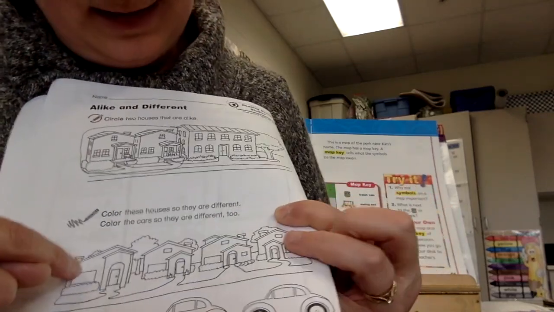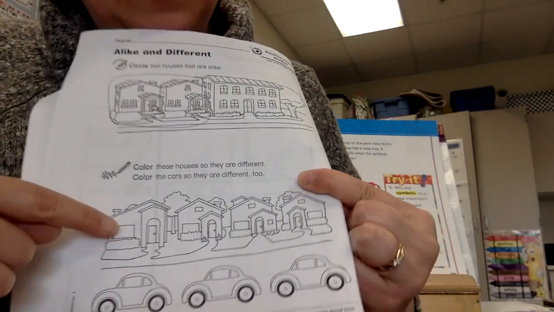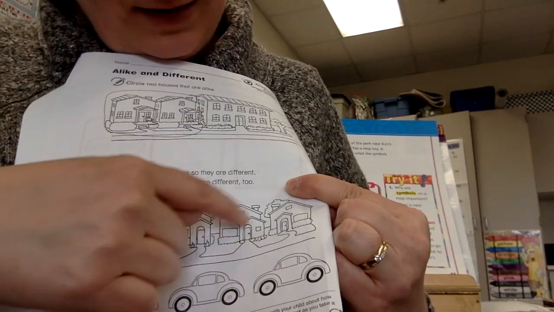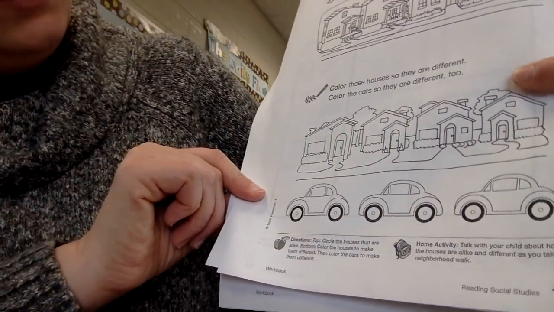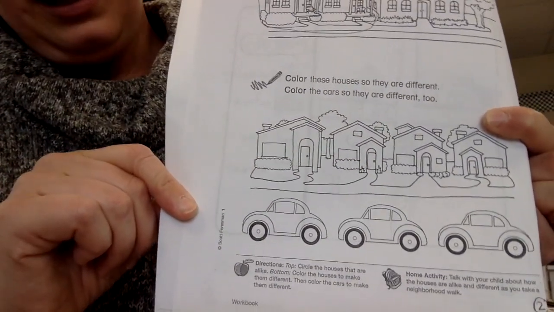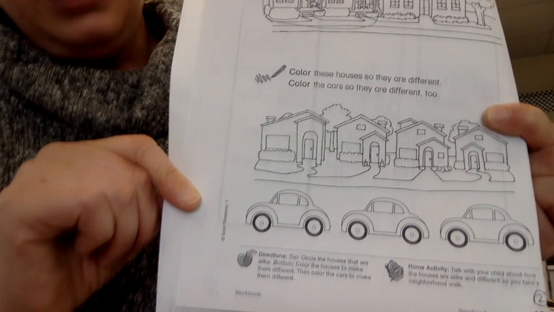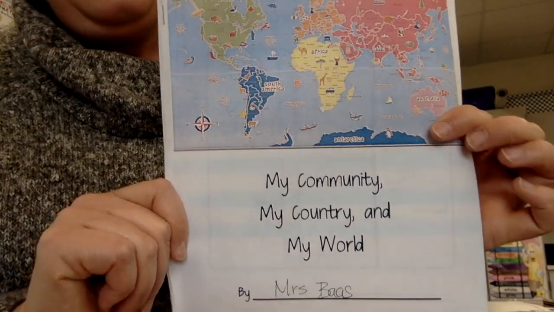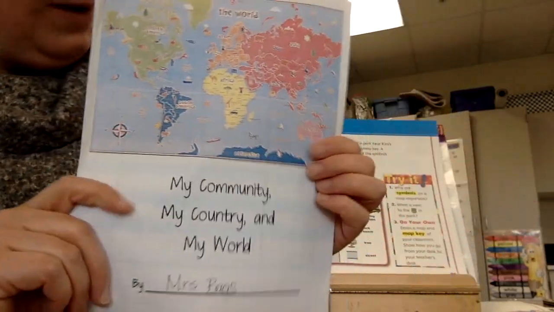Oh, you have to do it on these ones. I'm sorry, not the top, the bottom here. These all look alike at the bottom. So you need to color these houses all different so they look different. And then it says color the cars so they are different too. So to make them different, you can change the color and then they would look different. So make sure you do page 1 and 2 in your community booklet and then upload a picture for us and send it our way.